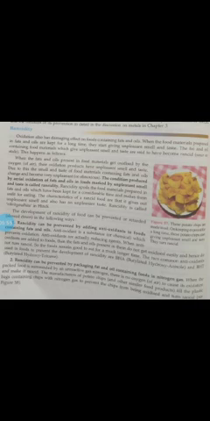Okay, thank you. It is the last topic of the first chapter, that is chemical reactions and equations. Now we have to solve the problems given inside the chapter or at the end of the chapter. Okay, thank you.